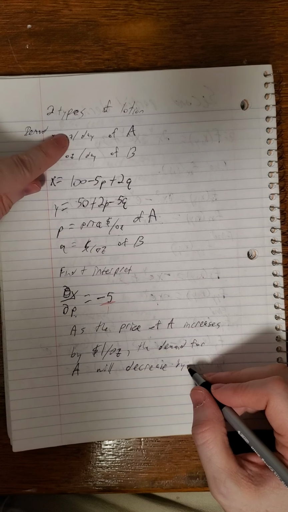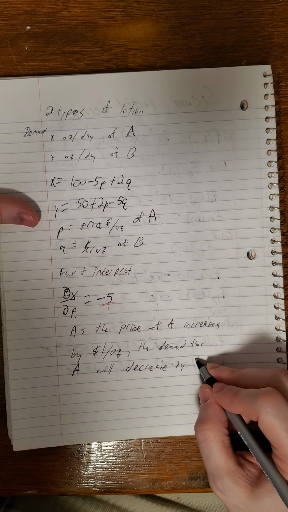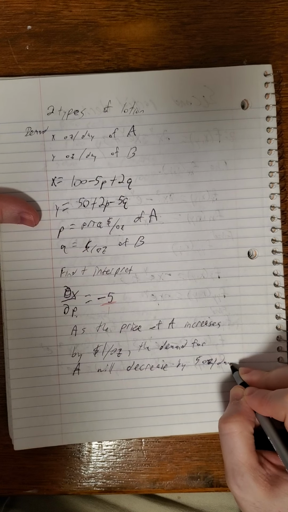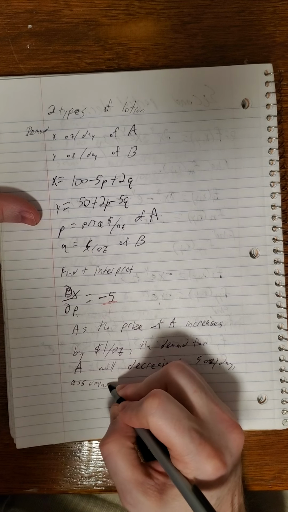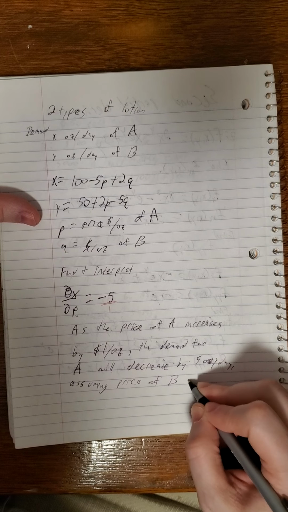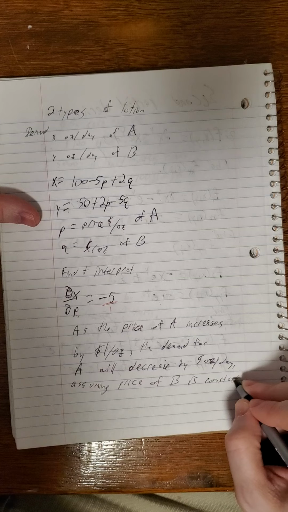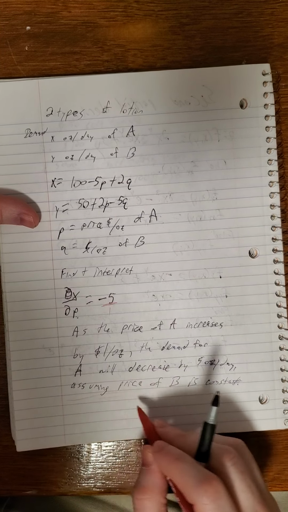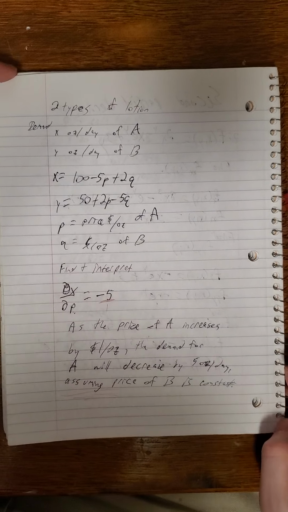And X is measured in ounces per day, so it will decrease by 5 ounces per day. And this is all assuming the price of B is constant. We do need to include that assumption as well. That's the most commonly forgotten part of the interpretation.